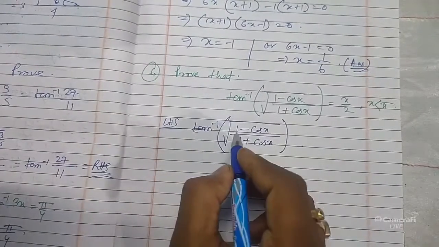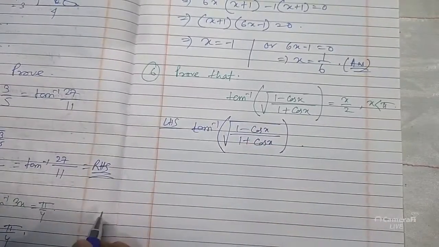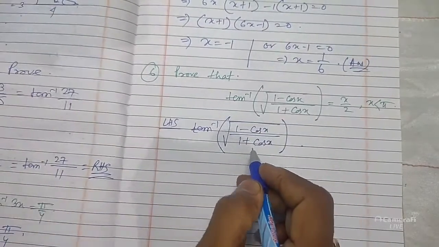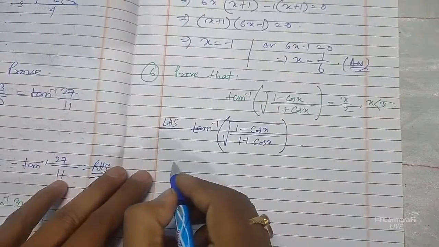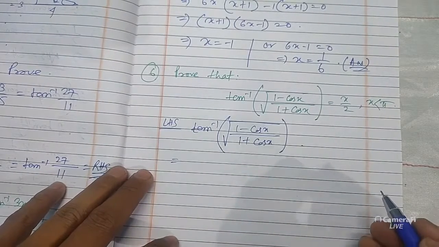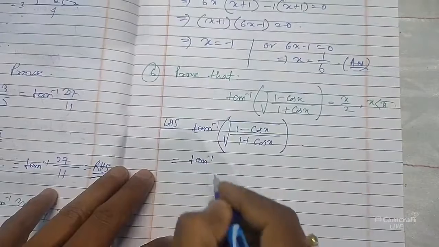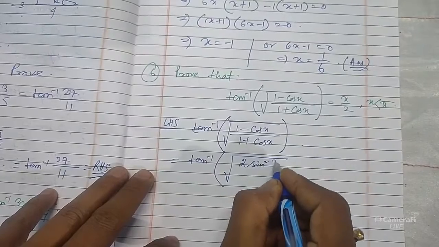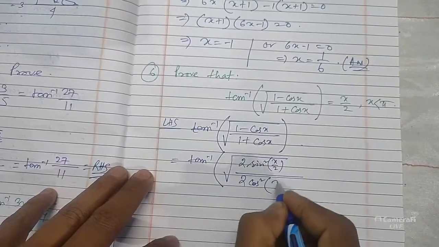Now if it is tan inverse, that means inside also you have to bring tan. Now from this expression, how to bring tan? Tan means in the numerator you have to bring sine, and in the denominator you have to bring cos. Sine theta by cos theta is equal to tan theta. Now we know the formula of 1 minus cos x is equal to 2 sine square x by 2. Trigonometric formula on multiple angles. So that formula you have to apply here. 1 minus cos x means 2 sine square x by 2. And 1 plus cos x means 2 cos square x by 2.